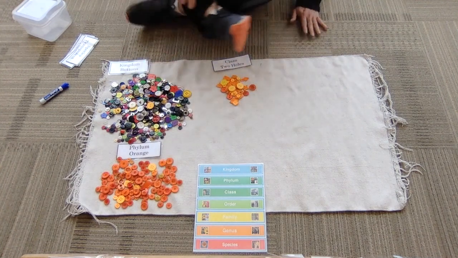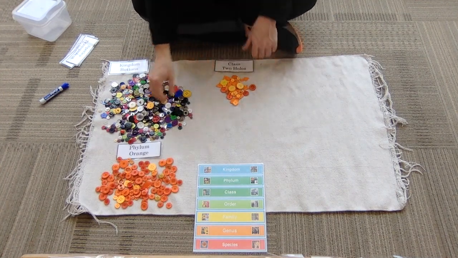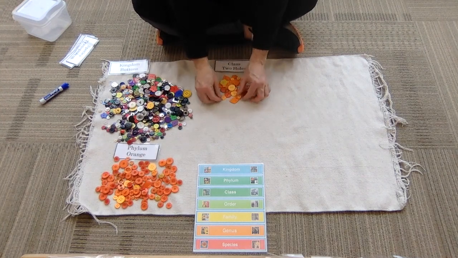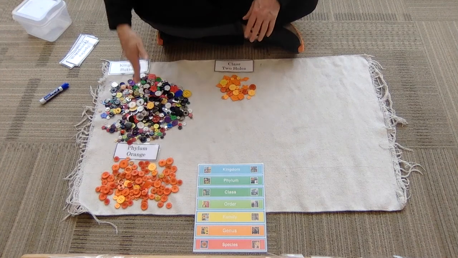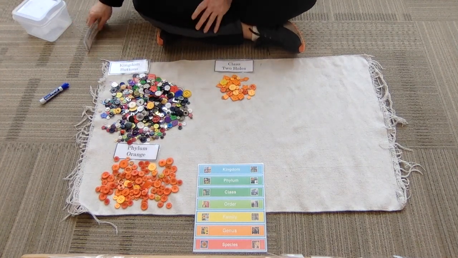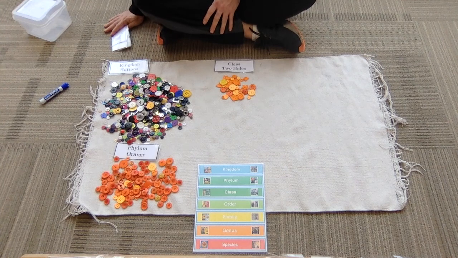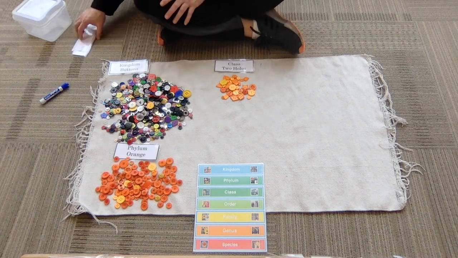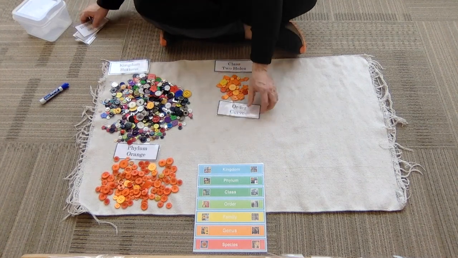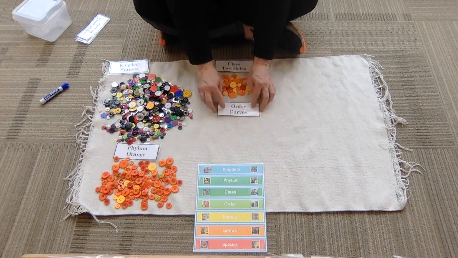So I have the kingdom of buttons, and then I have the phylum of the orange buttons. Now, the class of 2-holed orange buttons are part of the phylum of orange and are still a part of the kingdom. So we are just getting more specific as we organize. So it goes kingdom, phylum, class. The next one, can you guess it? That's right, it's right there on the sheet. It is order. So we're going to go to the order of buttons with curves.